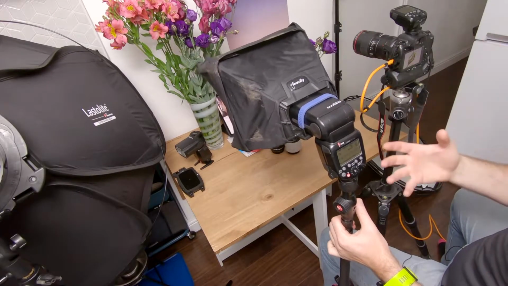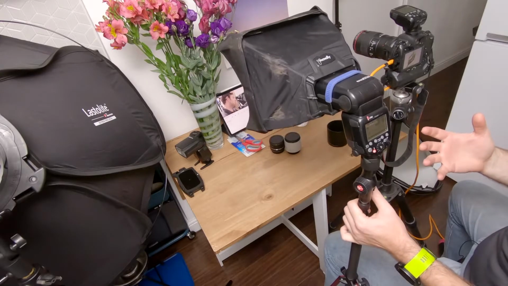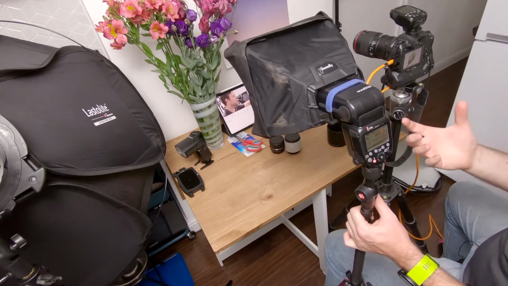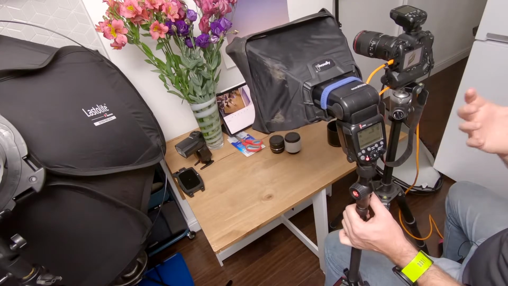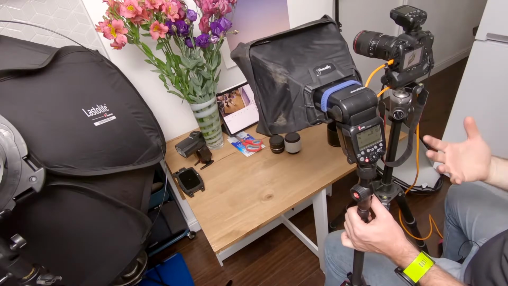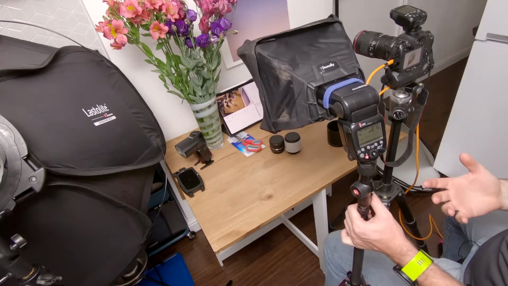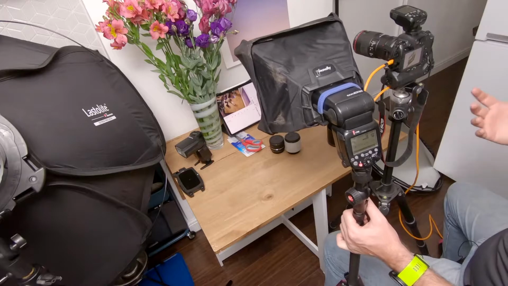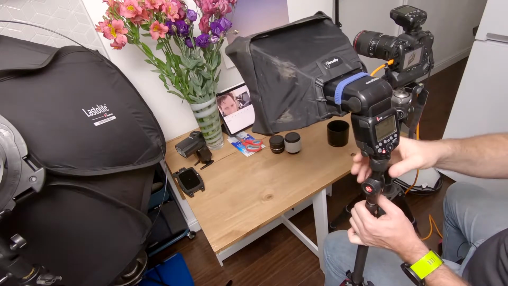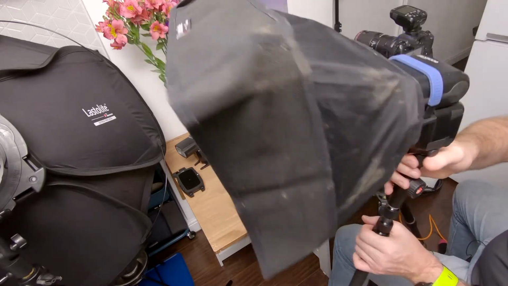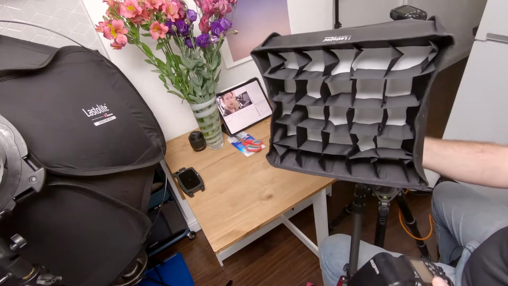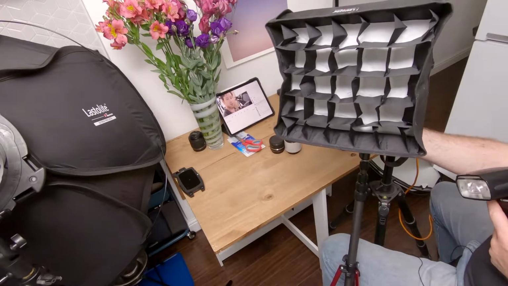Now, we can talk about light intensity, but we also need to look at the light shape and the quality of the light. And that's driven by the size of the light source. So if you have a large light source, you get soft light. If you have a small light source, you get harder light. So I'm going to begin with this light here. And if I spin it round, if I show you the front of it, here you go. It's got a grid on it, which is going to help stop light spill.